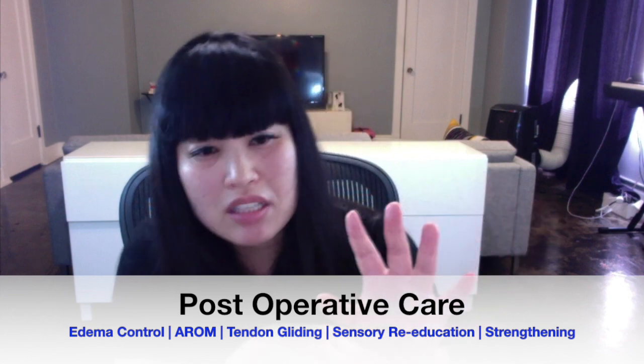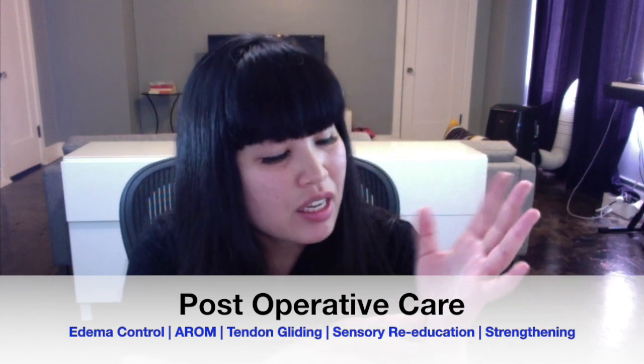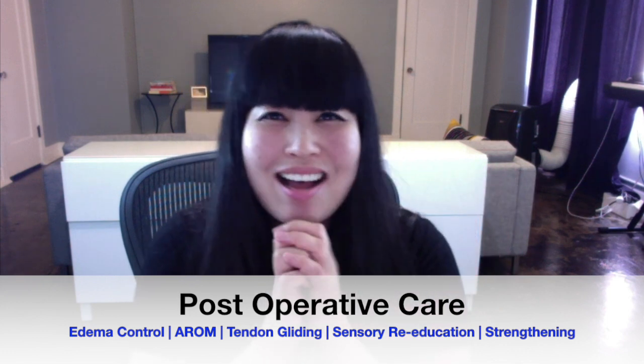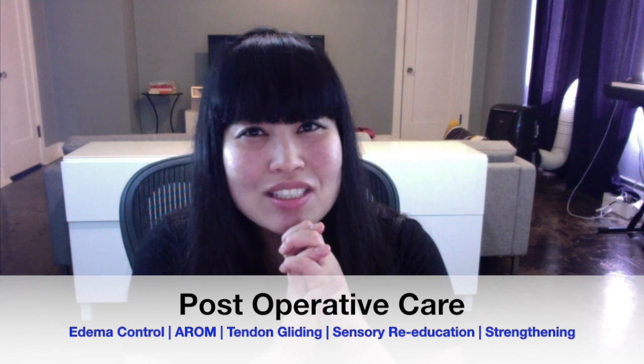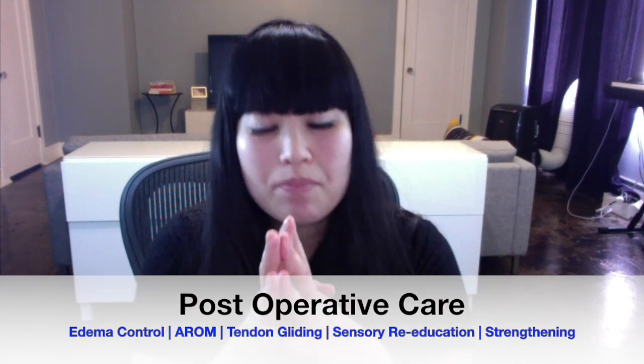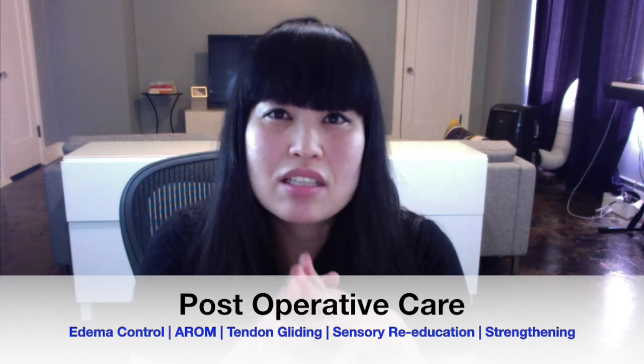But some of the post-operative therapy or rehab you can do is to immediately control edema through retrograde massage, compression gloves, or elevation. After that you would begin to do active range of motion, nerve and tendon gliding exercises, as well as sensory re-education, and then you would begin to do strengthening exercises as well. So those are some of the treatment options.